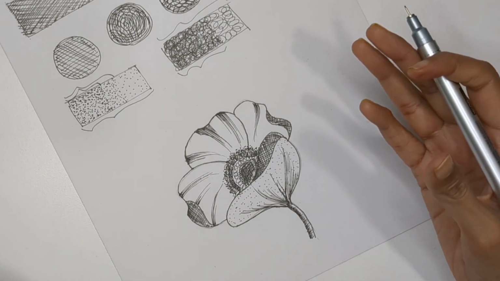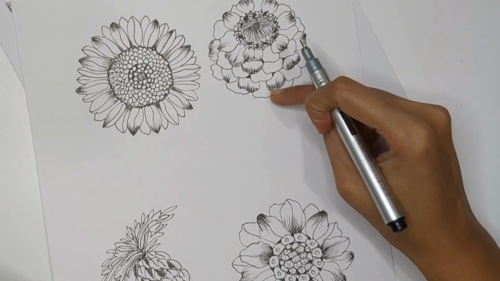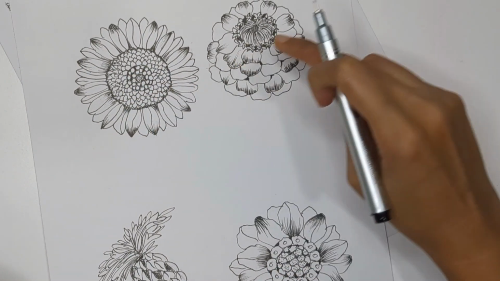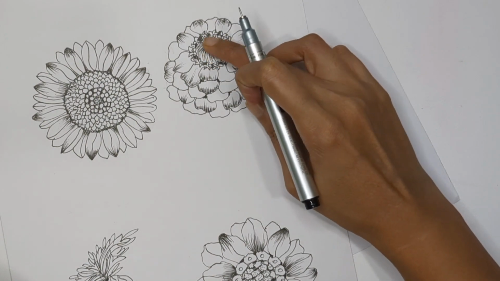In a past video I have shown you multiple ways to create all these petals and ovaries, wherein you can use different contouring processes to achieve different kinds of ovary.